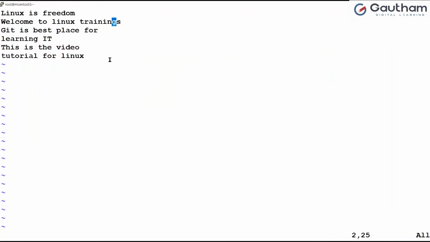Suppose I am at the beginning of the file. Let's say I take my cursor to the beginning of the file. Now I want to jump directly to the last line. So you have to press Shift G, or capital G. This is going to take you from the beginning of the file to the end of the file. It will take you to the last line in the file.